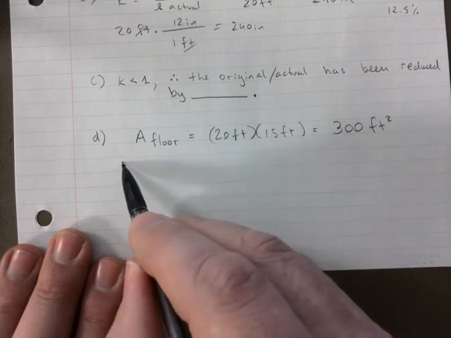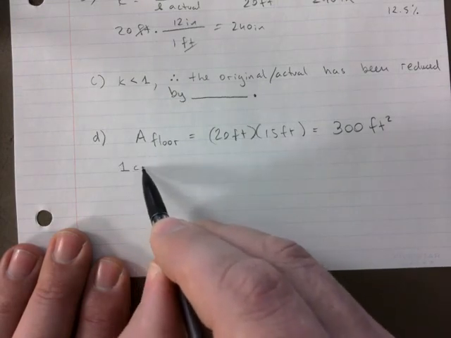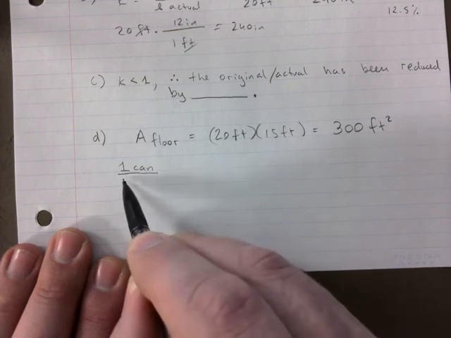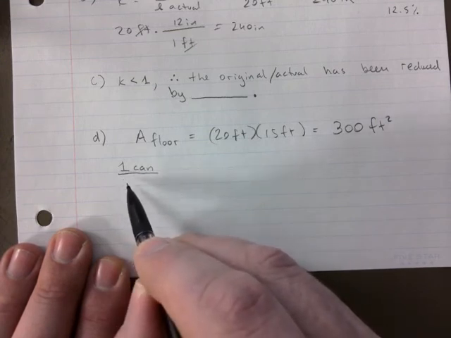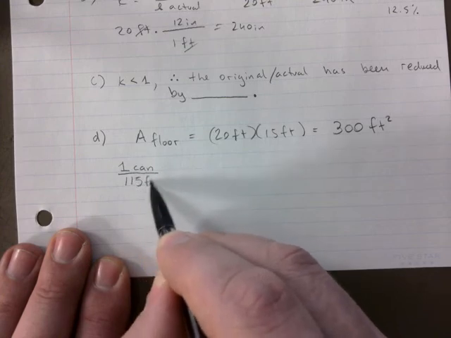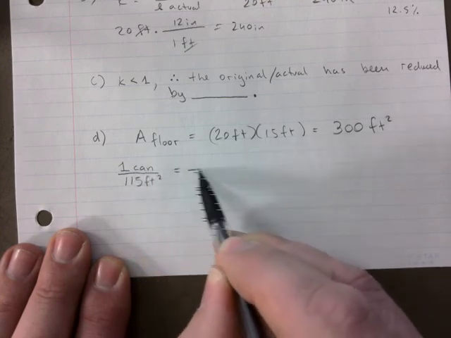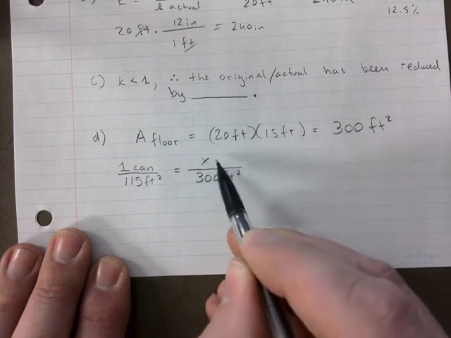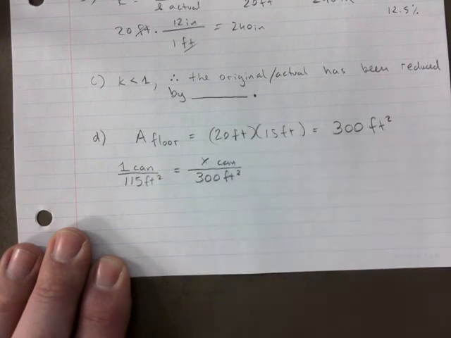So watch this. If one can covers, what did I tell you it covers? 115 square feet, then how many cans will I need for 300 square feet?